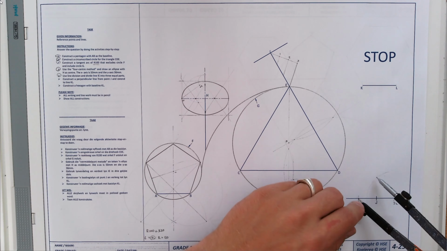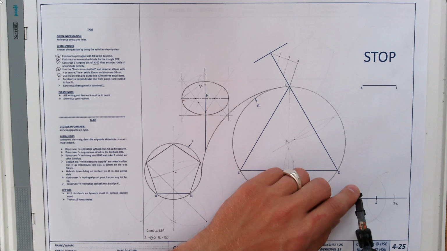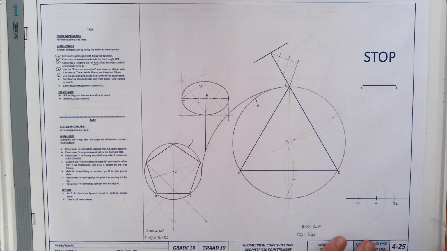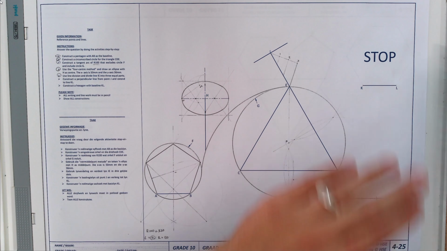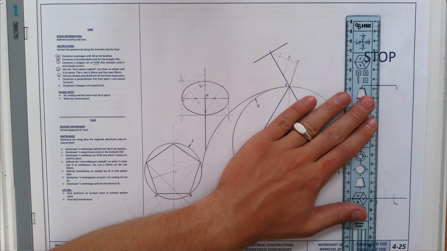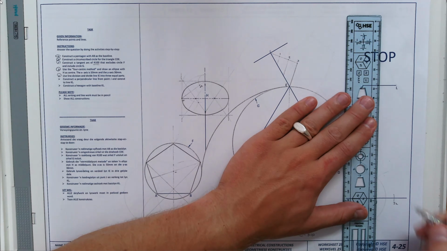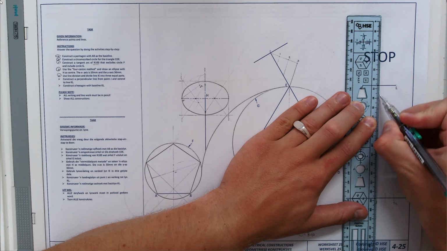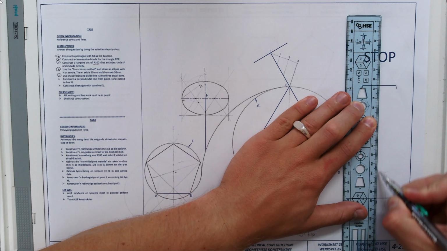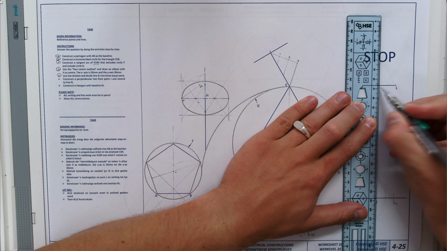I haven't changed the dimension on my compass. I'm going to draw that arc again. Through those 2 points, we're going to construct a light line all the way up until we get to the line KL. Then from J, we can do a solid dark line to line KL.